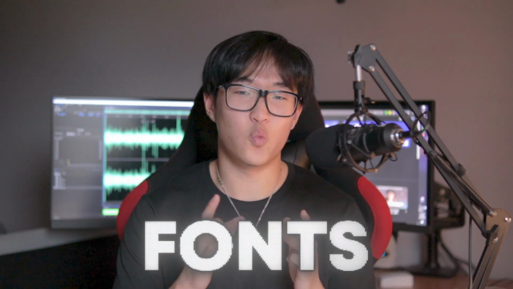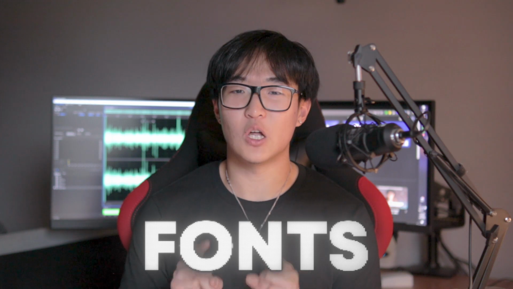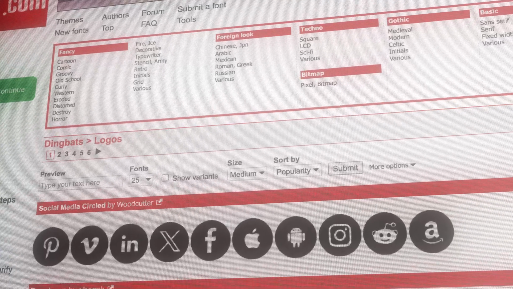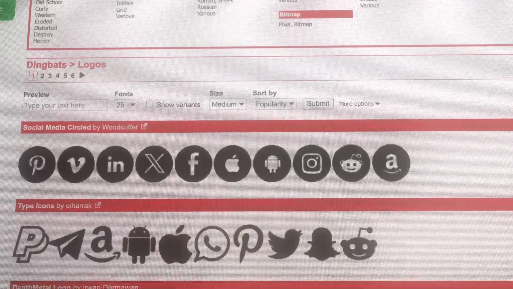Now for this last asset, which is fonts, there is one free tool that I would recommend a lot of people use, and this free service is DaFont. I've been using this website since I was like 9 or 10 years old, when I got my first computer, and I just wanted to make some really cool graphics for my WordPress blog for my school. There are thousands of free fonts that you can easily choose from and repurpose for your own content.